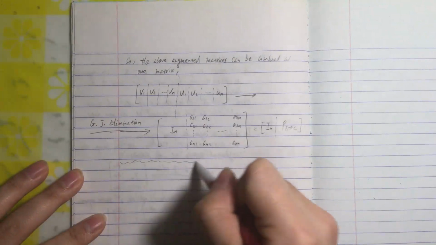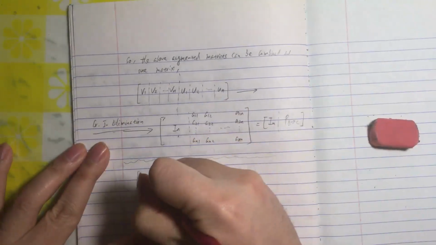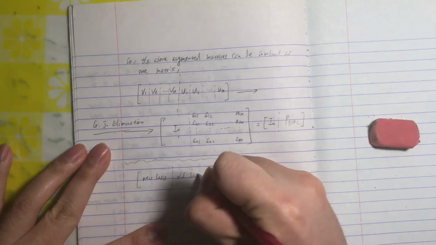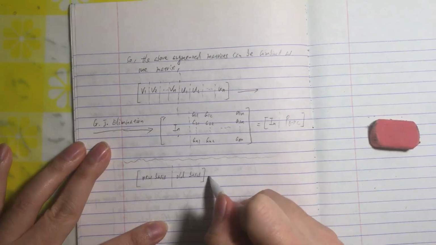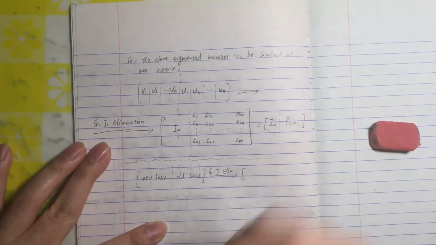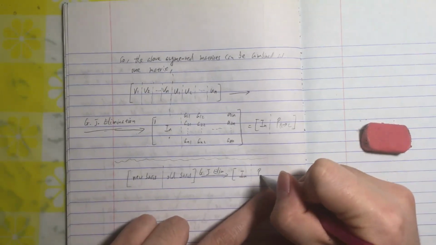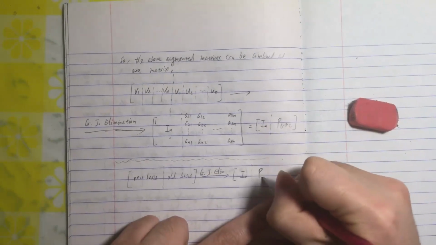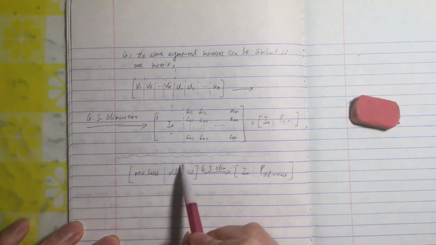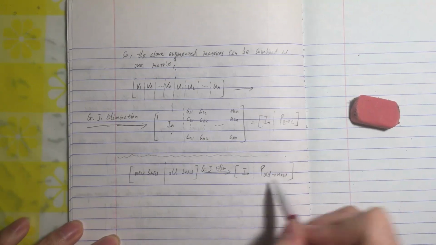Which means, if we set up the matrix with the new basis followed by the old basis, then reduce it using the Gauss-Jordan elimination, we will eventually get the identity matrix followed by the transition matrix from the old basis to the new basis.